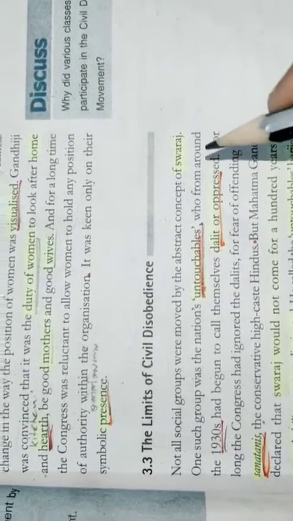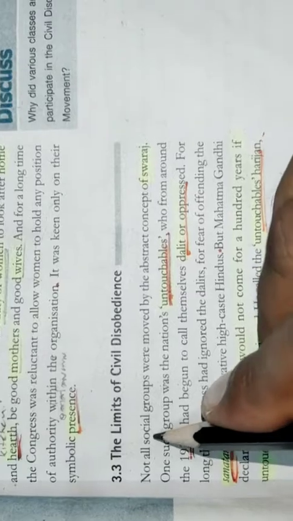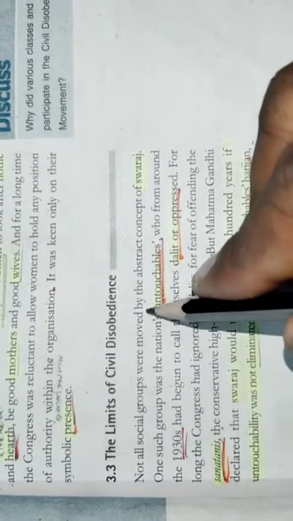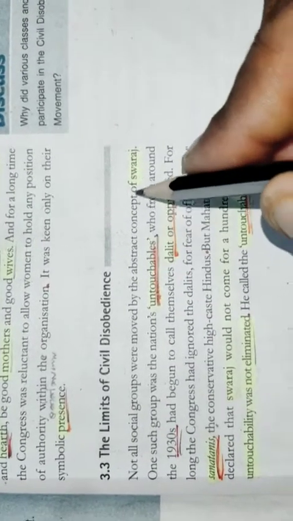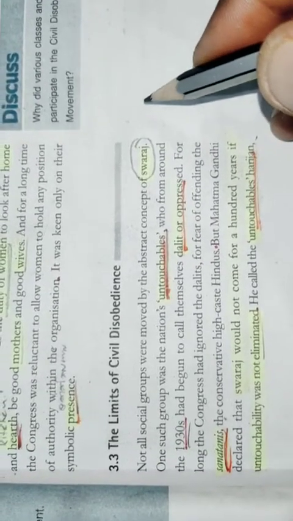What are the limits of the civil disobedience movement? Not all social groups were moved by the abstract concept of Swaraj. Not all the people were moved by the concept of Swaraj.